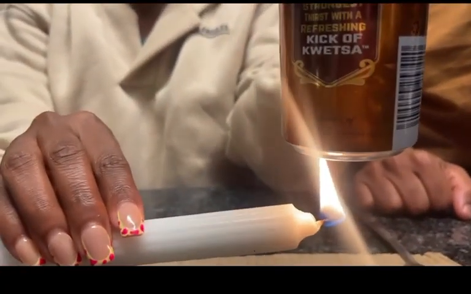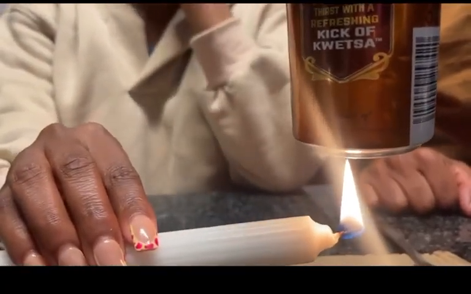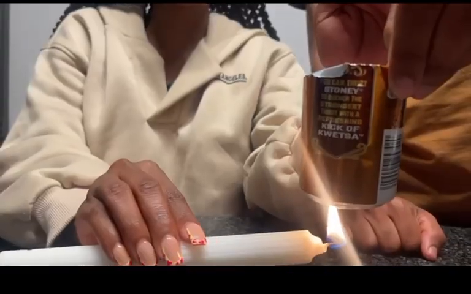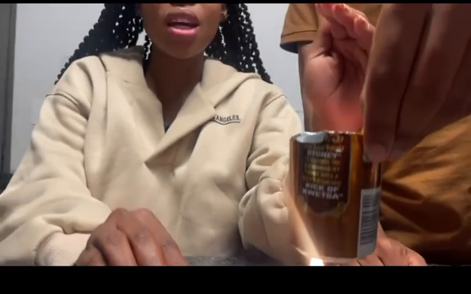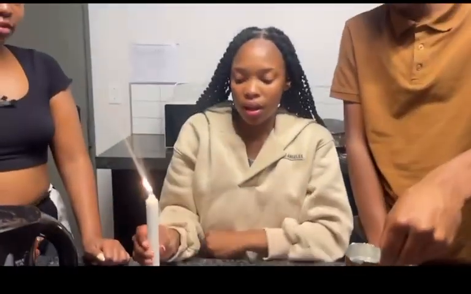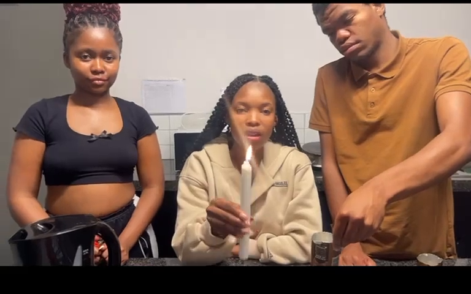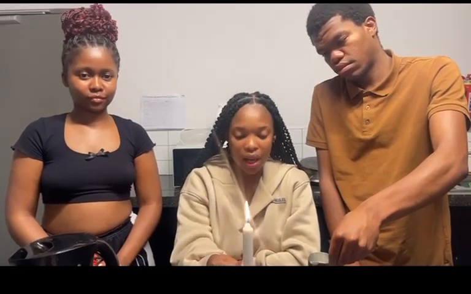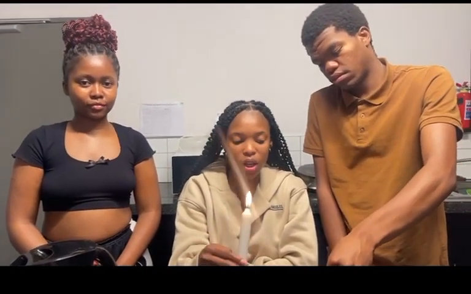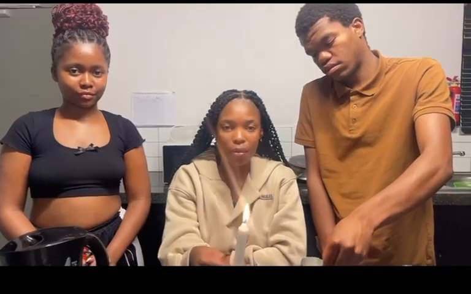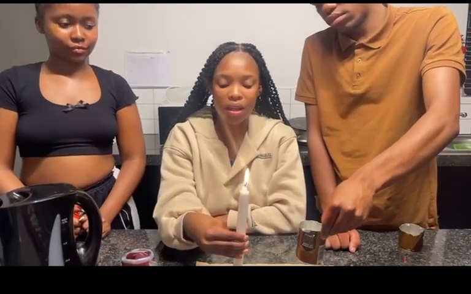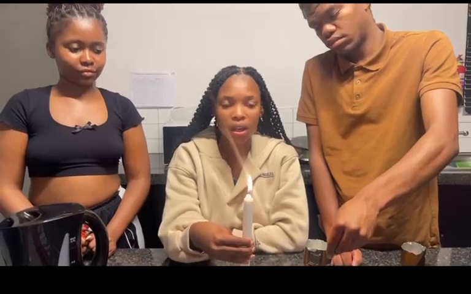As you can see, there is steam coming out on top, which means that the water is getting heated. This would mean that the heat energy from this candle is being transferred through the can, heating up the water. And that is the process of radiation in simple terms.